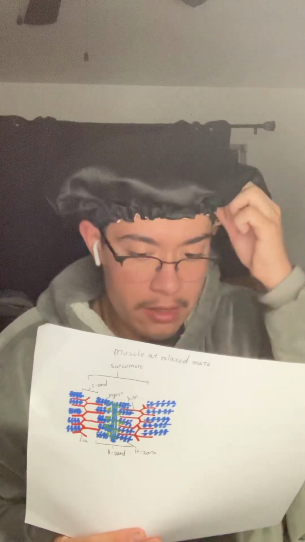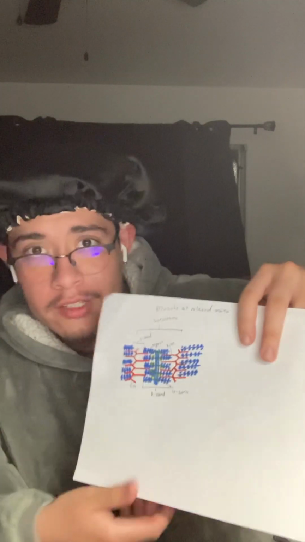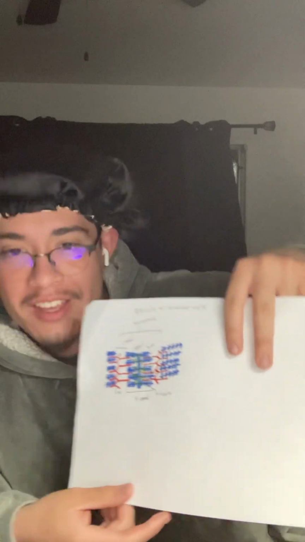Okay, now for the other side, which is, oh my goodness, what's this called? The sarcomere. I'm so sorry. The sarcomere, the little unit right there. And so this is the sarcomere drawn at a relaxed state. As you can see, it's labeled right there, relaxed state.